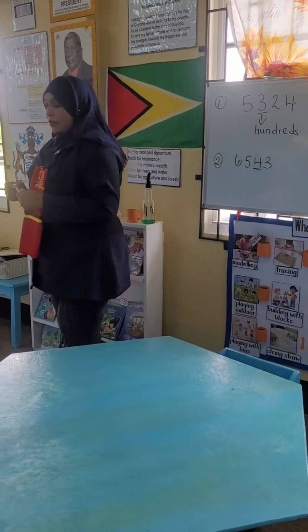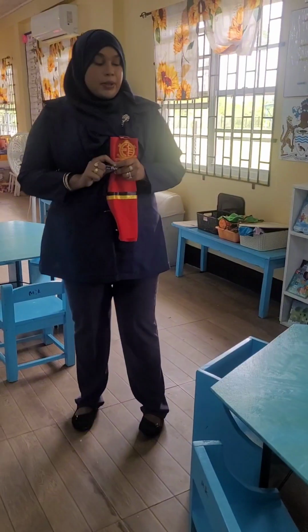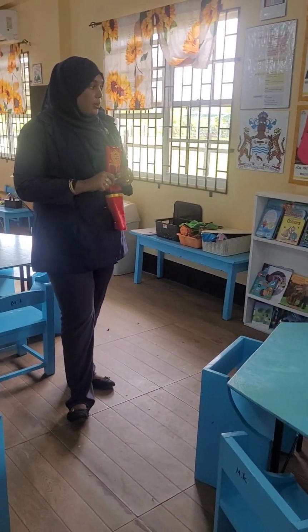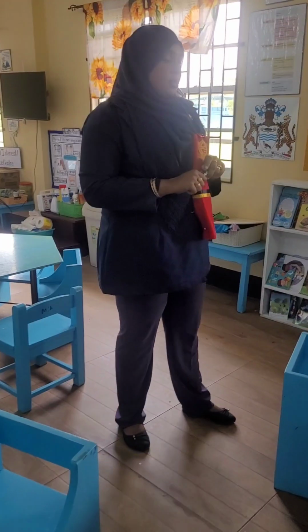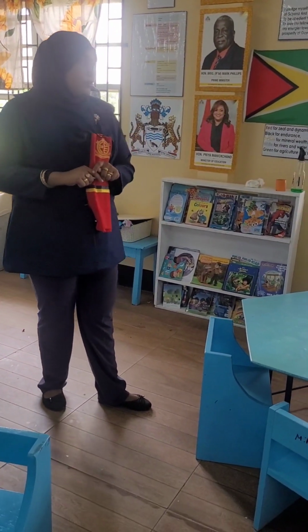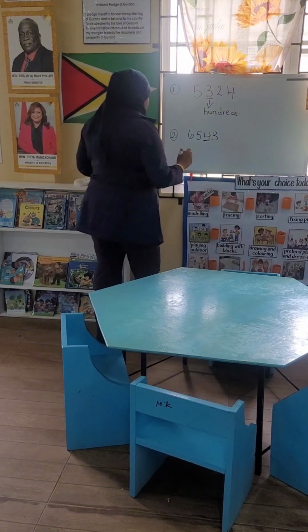I will take someone from this group. Fiona, what is the place value of the underlined number, which is 4? What is the place value of the number 4? Tens. Very good.